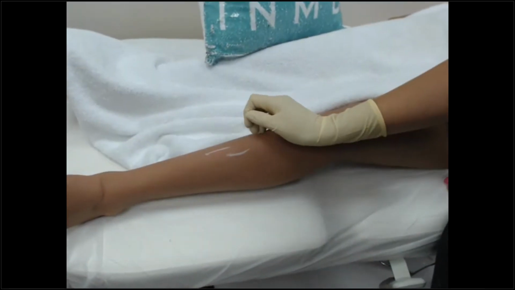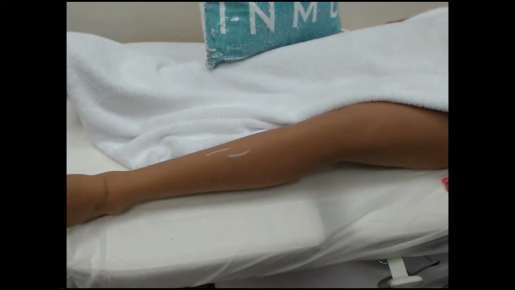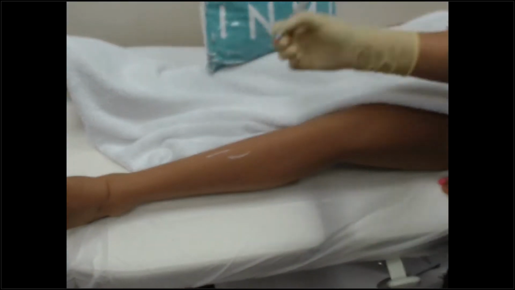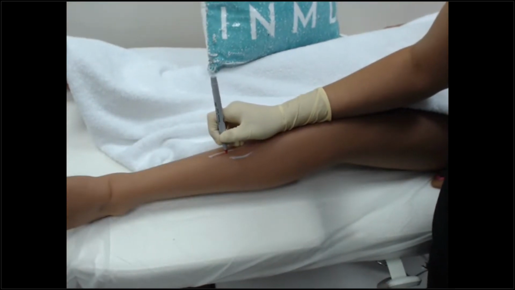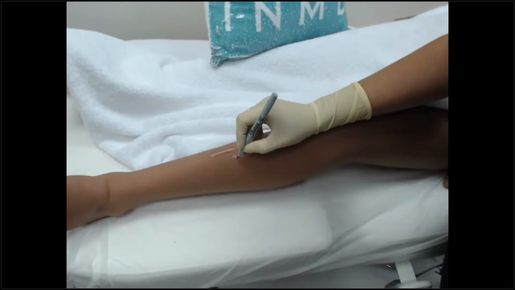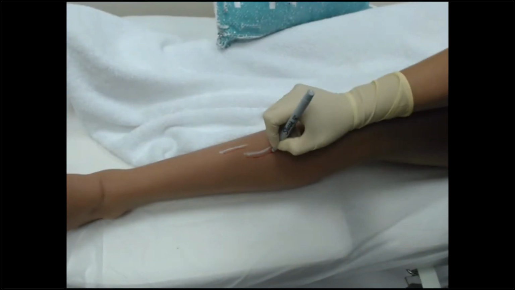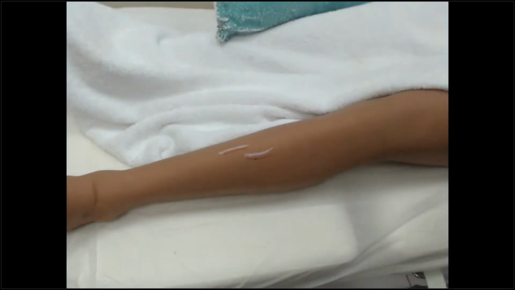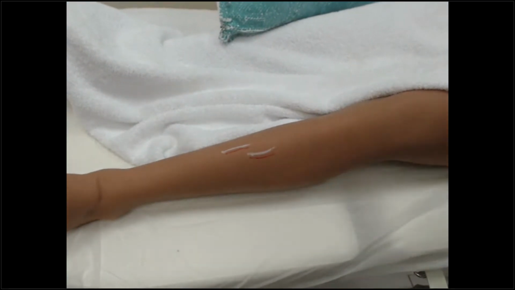These are not marked, but today we have a marking pen, so I'm going to use it. Let's pretend we have a vessel here and a vessel here, and I'm marking off the treatment area with a white pencil.